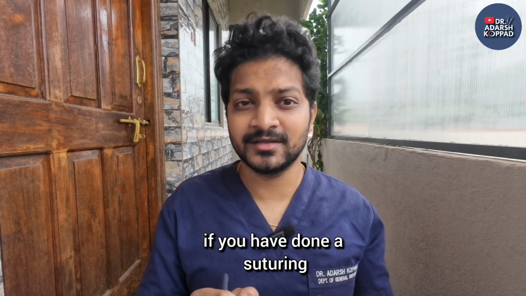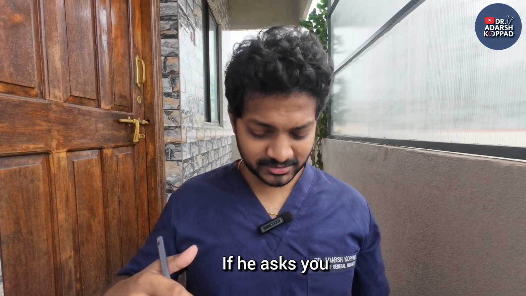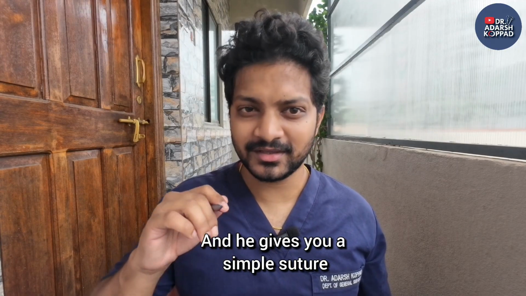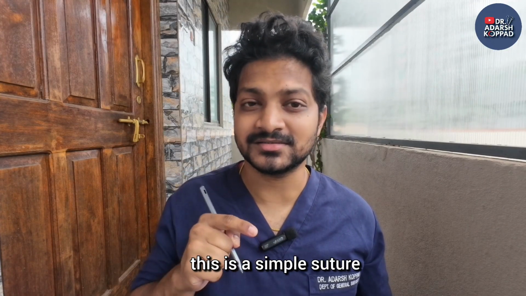So in internship, if you have done a procedure, if you have done a suturing, if you get a question on suture, you can never forget your first suturing, right? If he asks you what is this kind of suture and he gives you a simple suture and you remember you have done it, so you immediately go and mark this is a simple suture.